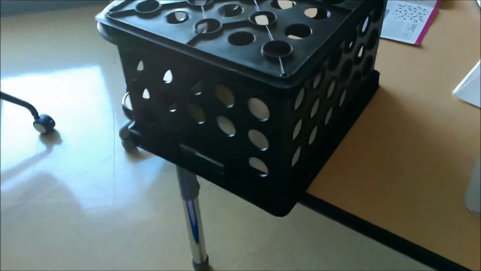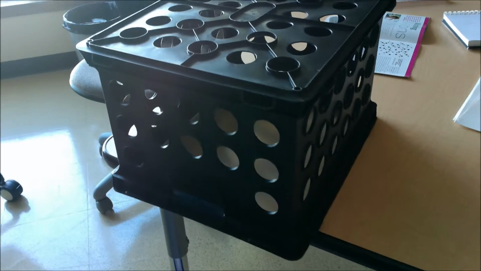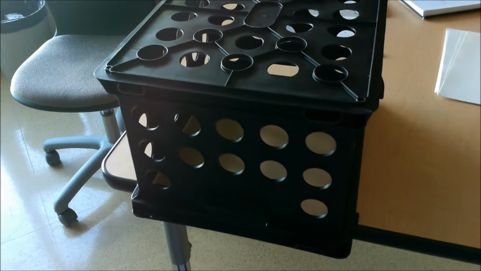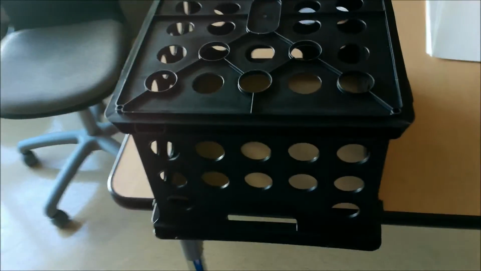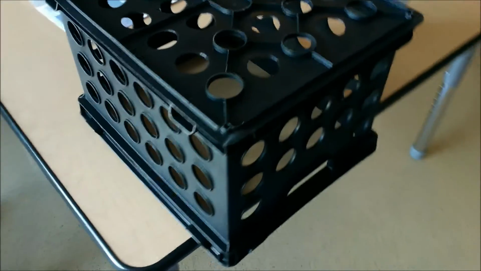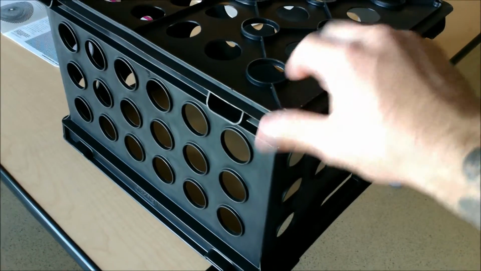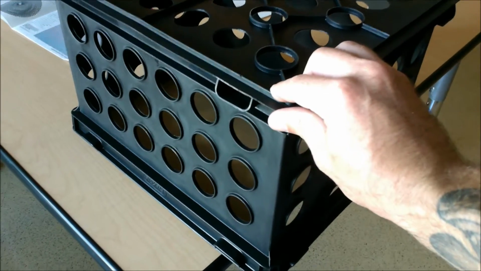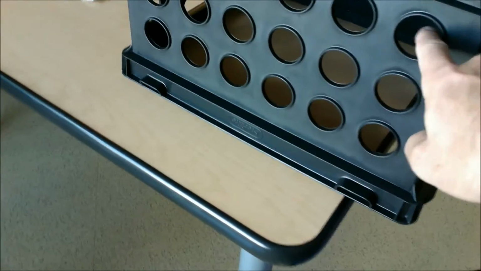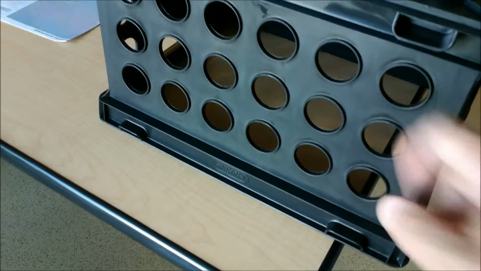Now, when you look at this milk crate that I've turned upside down in our classroom, it's a pretty decent example of positive and negative space because we can think about it like this. Anywhere that you can actually touch something and feel it, that's a positive space. Anything that you could put your finger through would be a negative space.